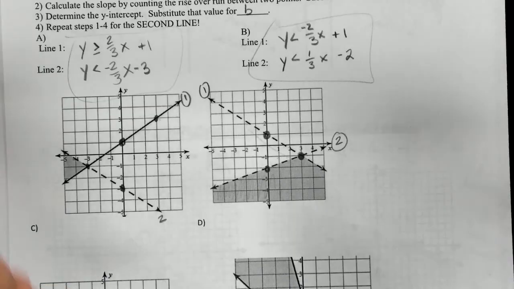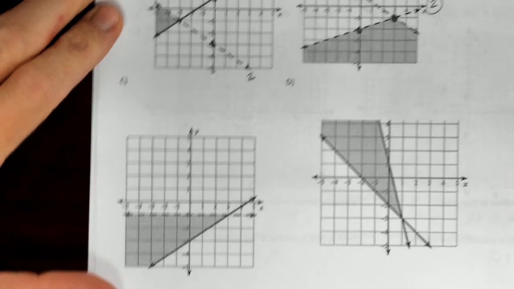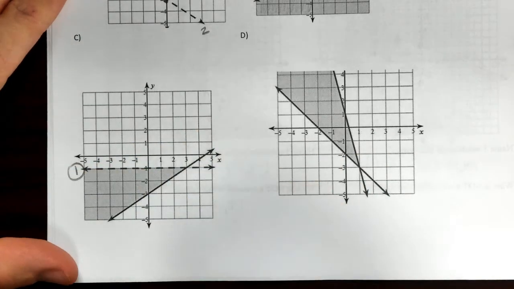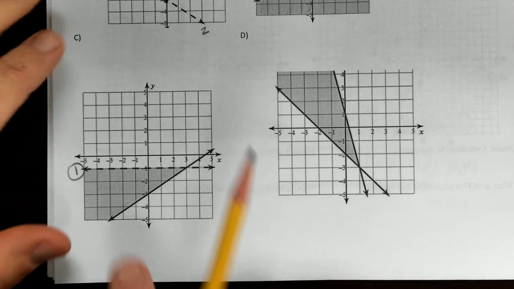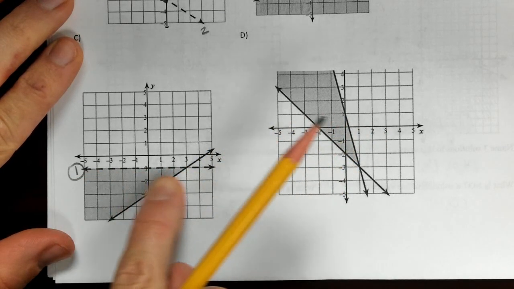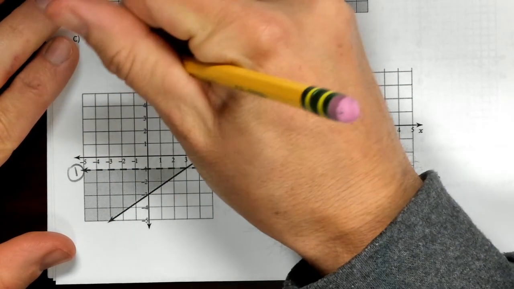Let's go to letter C. So let's say that this on letter C is line number 1. That is a horizontal line. Okay, so Ryan, that is a horizontal line. Can you help me write my first inequality? Right here, line 1. 1, -1. Okay, so y, -1.